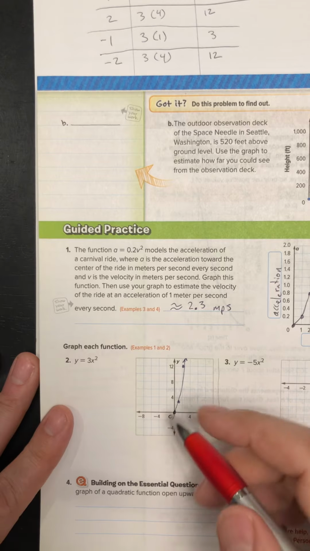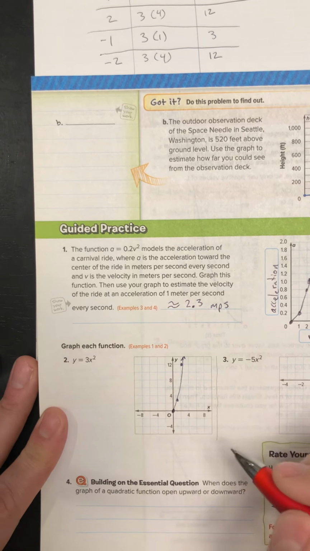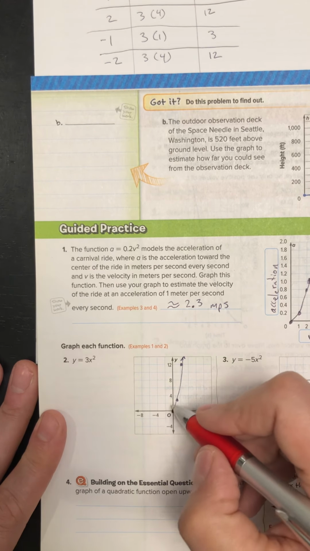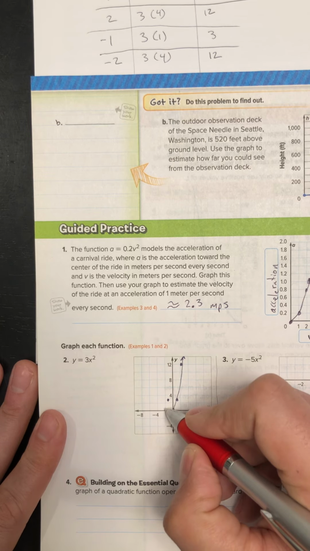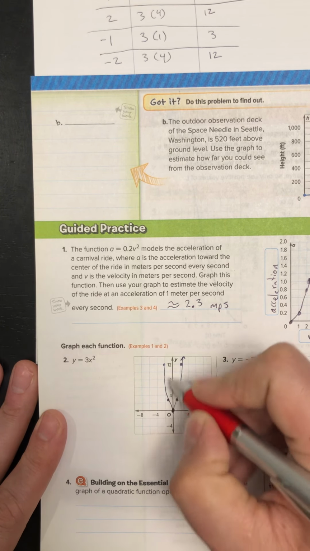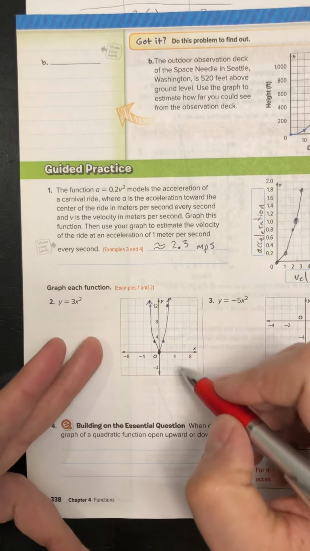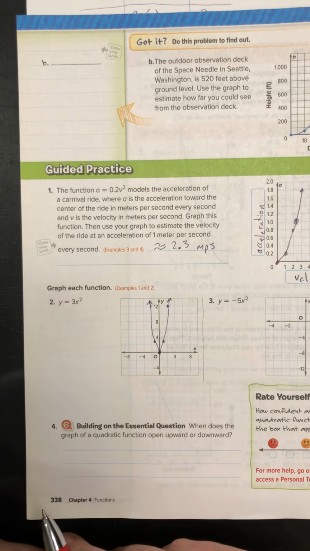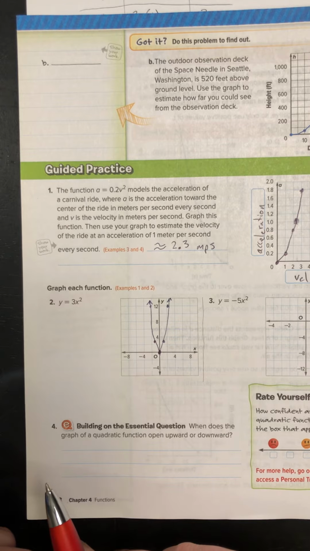Now, the negative part of this, because it's a quadratic function, you have to get the negative input. So -1 is a positive 3, and a -2 is a positive 12. Gosh, I have to tell you, I don't like the graph that they give you. This isn't very helpful the way that they set this up. They're not really doing you any favors the way they set this graph up.